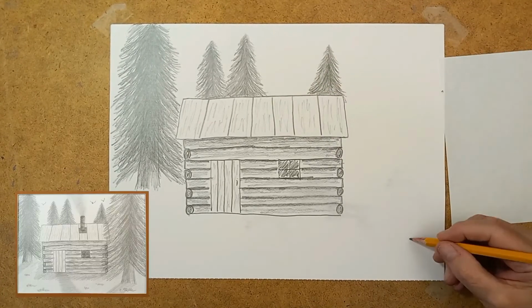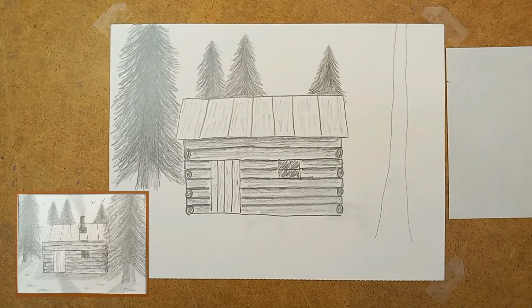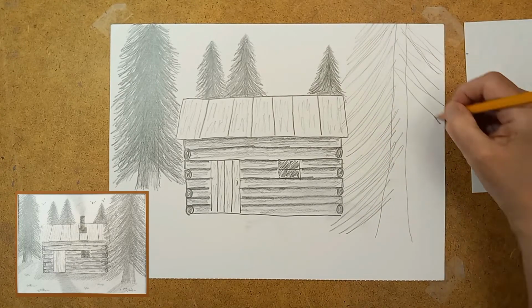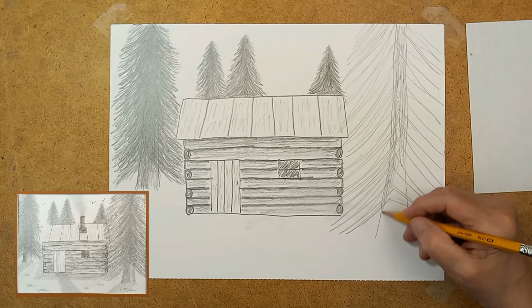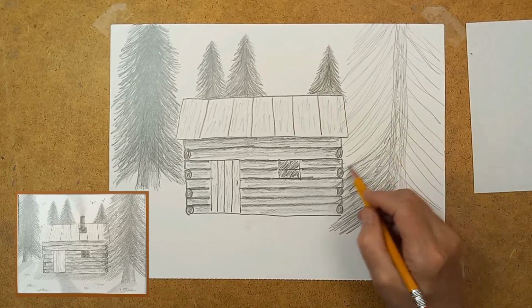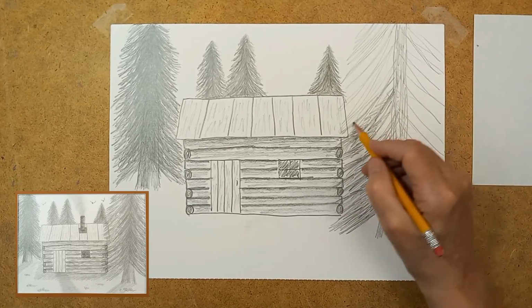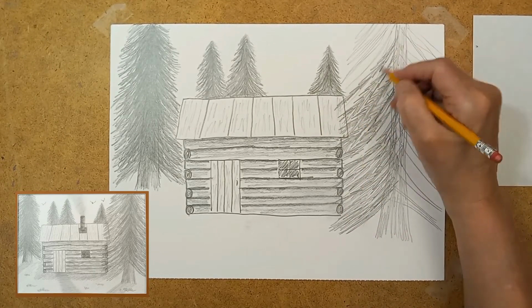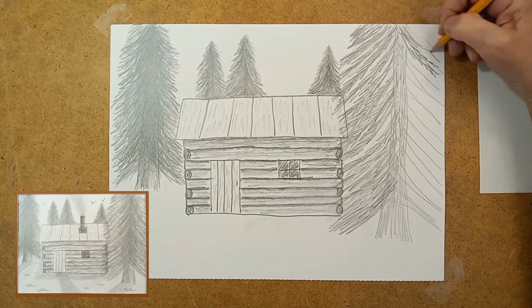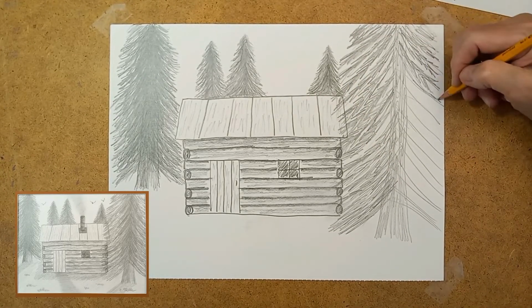Now let's draw a second large pine tree on the right side. Start the base of this tree lower on the page, below the bottom of the cabin. This gives the illusion that this tree is closer to us than the front of the cabin. Let's make an effort to have some of the ends of the branches overlap the front of the cabin.